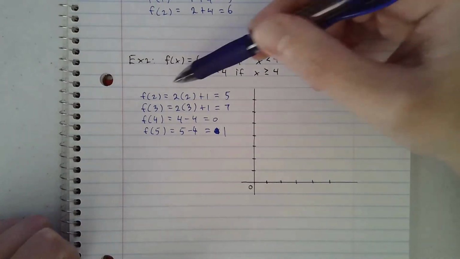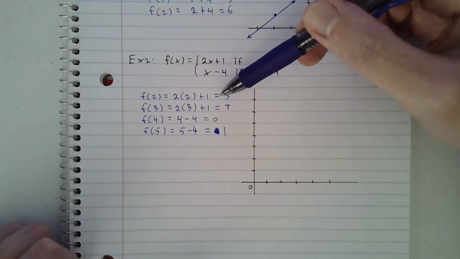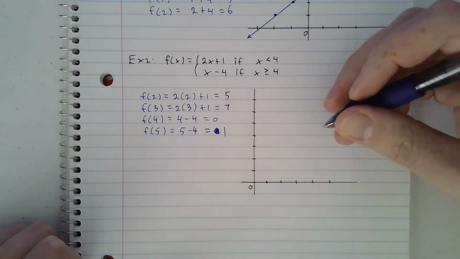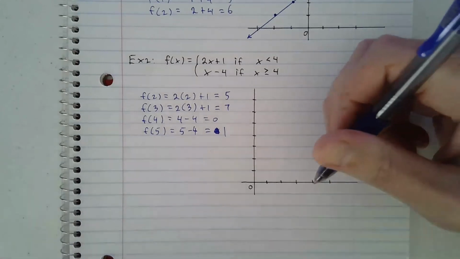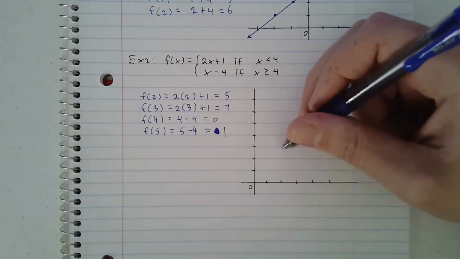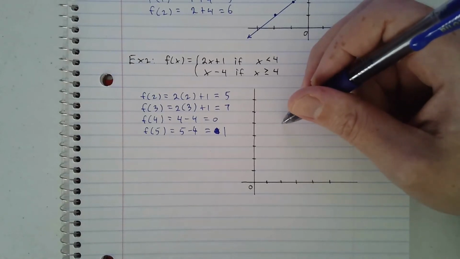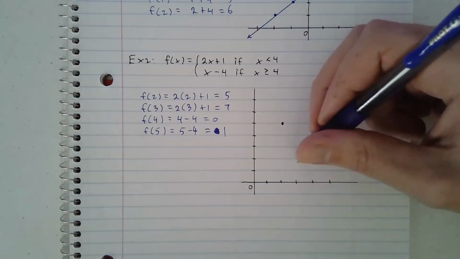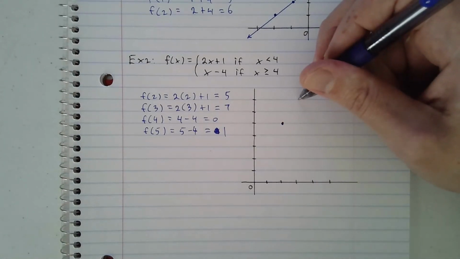So first we have 2, 5. Okay, so 2, 5 over here. 1, 2, 3, 4, 5. And 3, 7. So this line has a slope of 2.